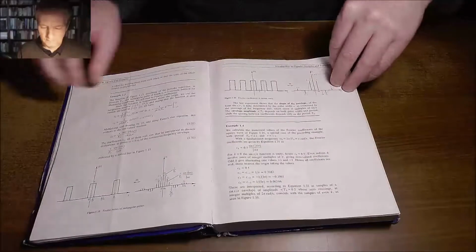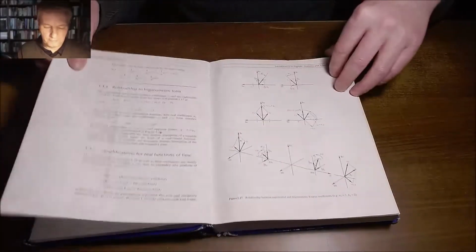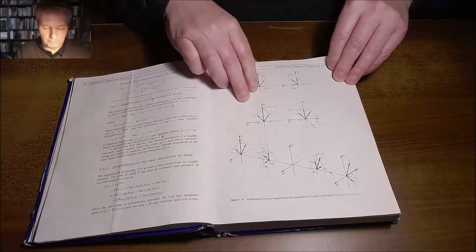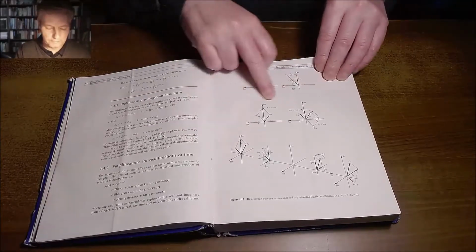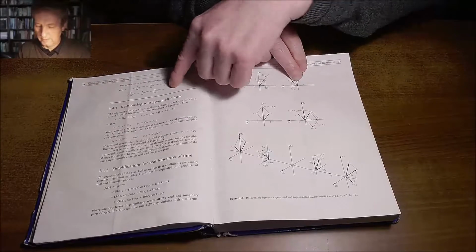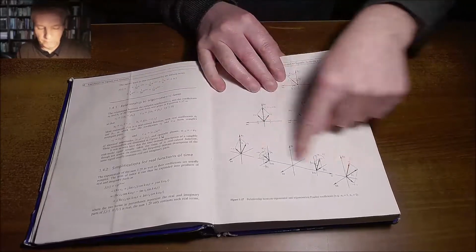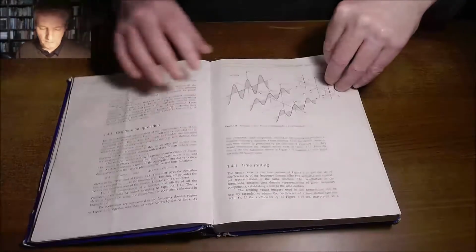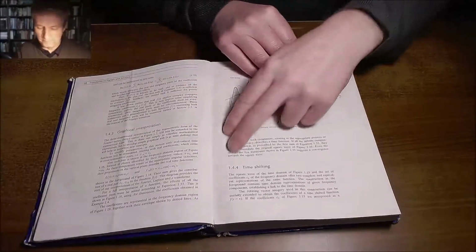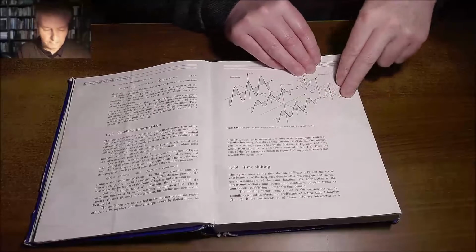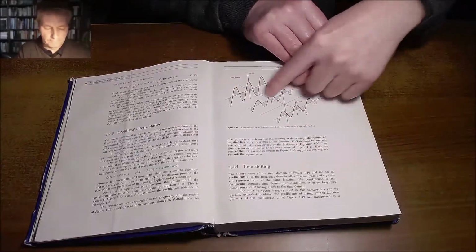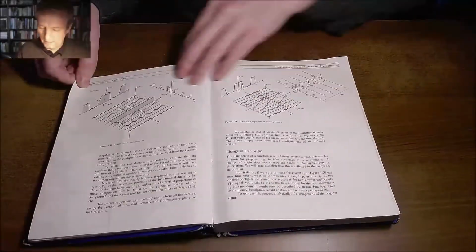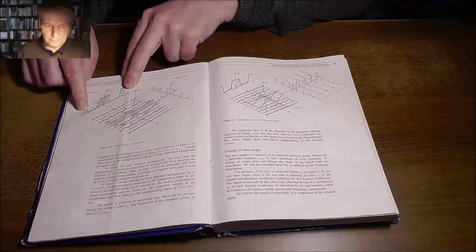And again, we've got the generation of the complex Fourier series, and we're looking at individual parts of the complex Fourier series and how it is built up. And a little bit here on graphical interpretation, time shifting: what happens when we shift a function in time, what happens to the frequency components, and it shows you here graphically again, using this 3D approach.